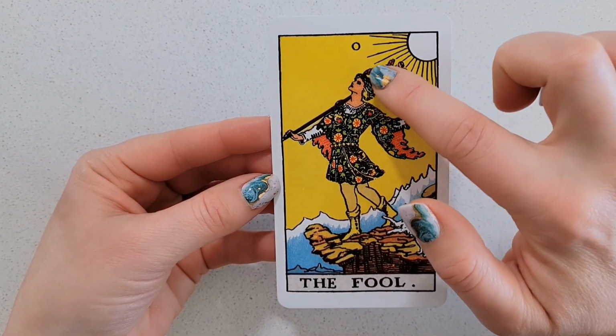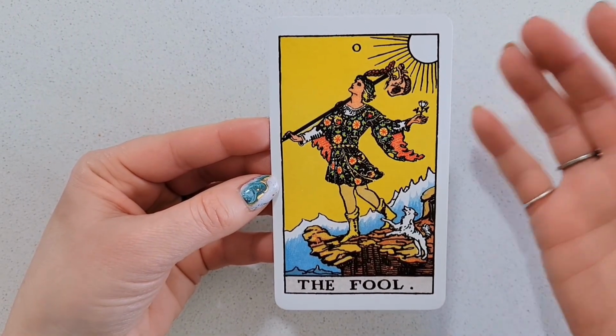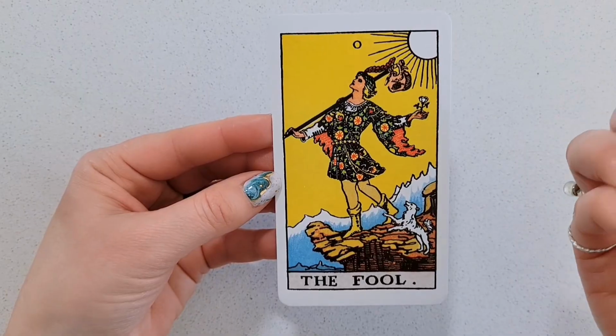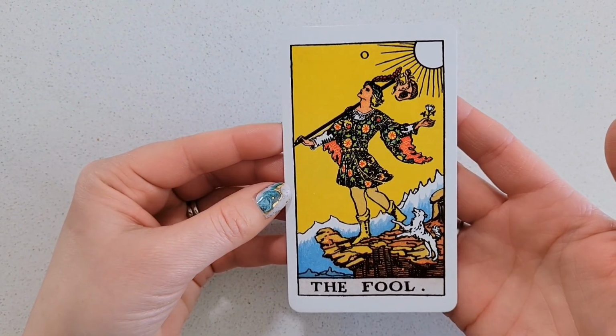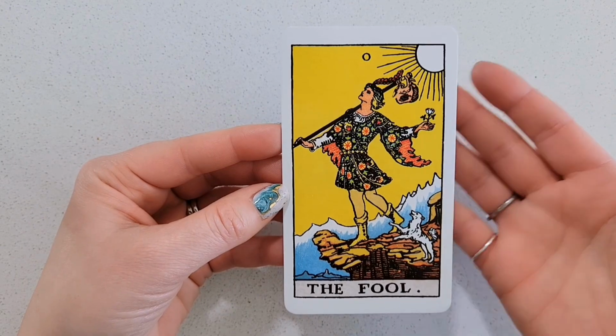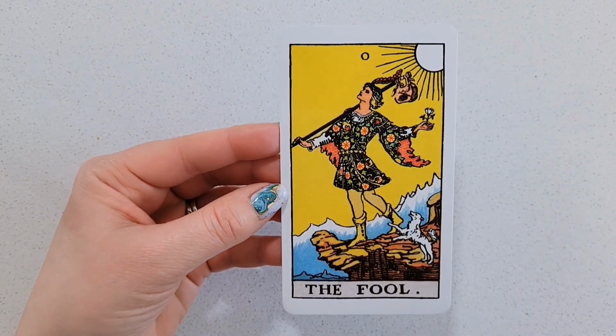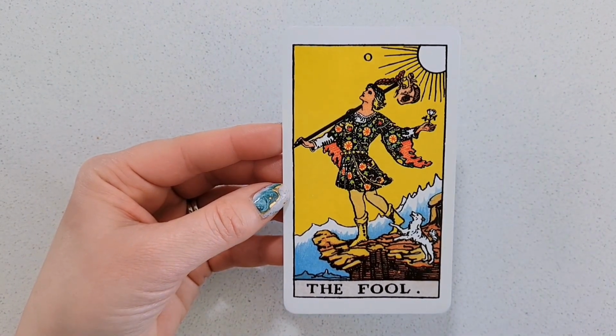The feather in his cap here shows us that he feels worthy. You know, he has this feather in his cap. He is ready to take on what is ahead of him. Maybe he feels as though he has the knowledge or the expertise to take that leap of faith.